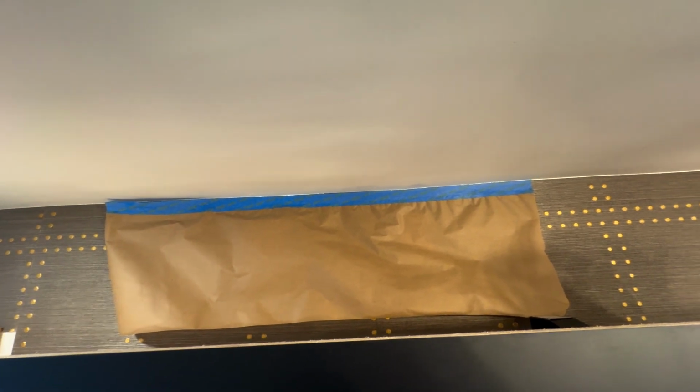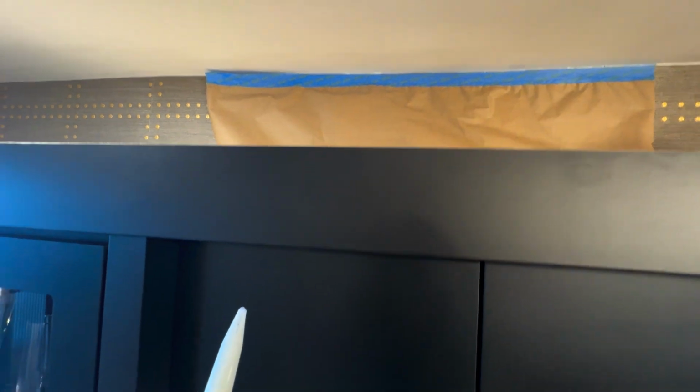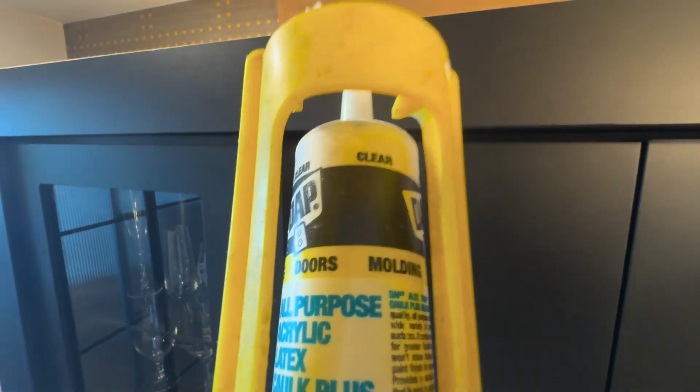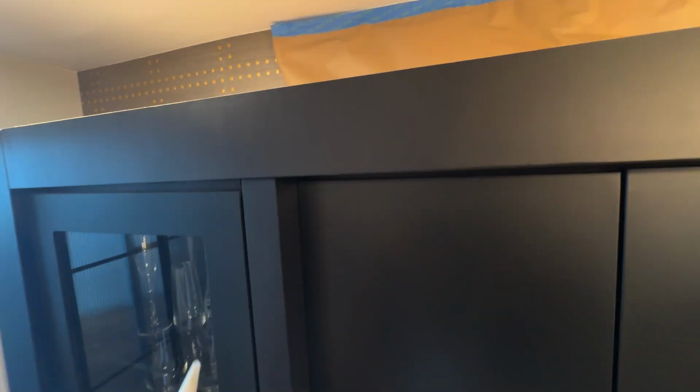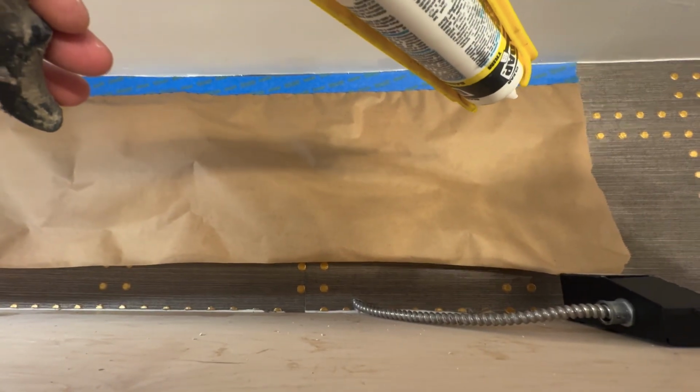So we want a white edge, and so we could use white here. But I do what I just described so often that I mostly get clear. Okay, let's see if we can do this.